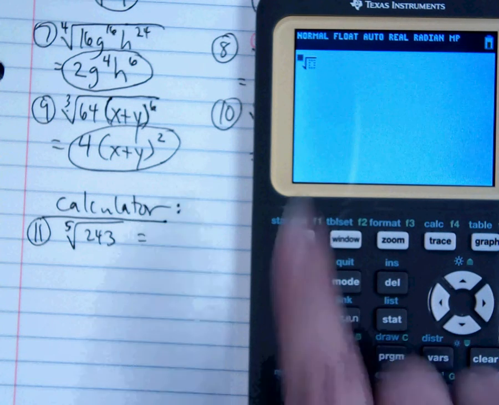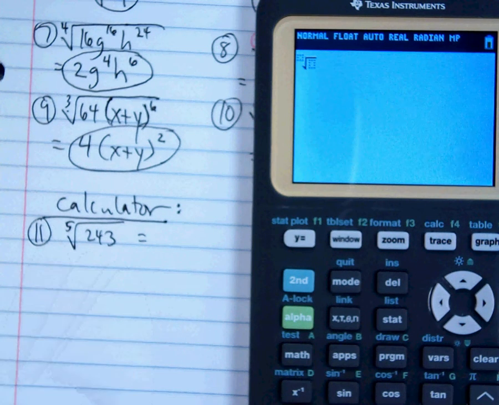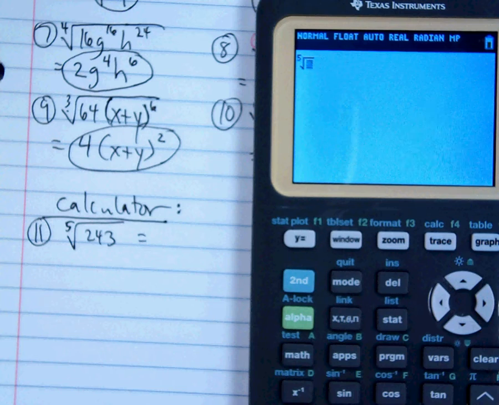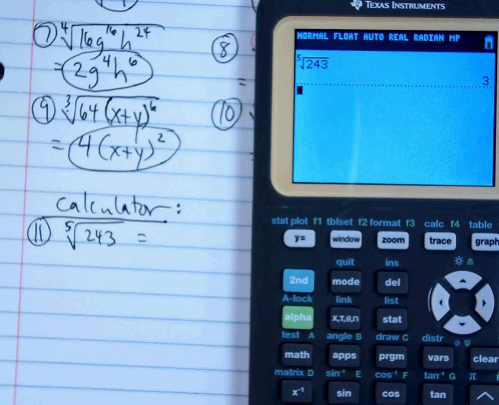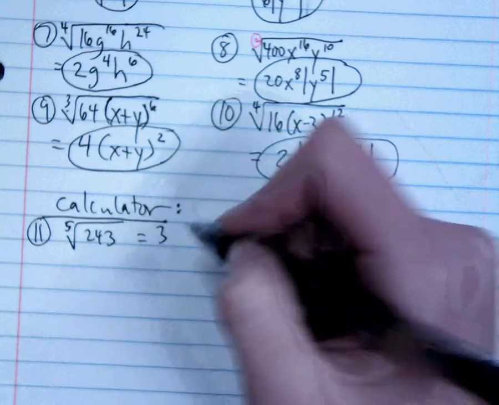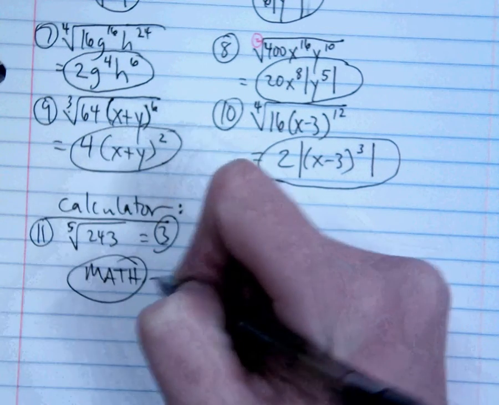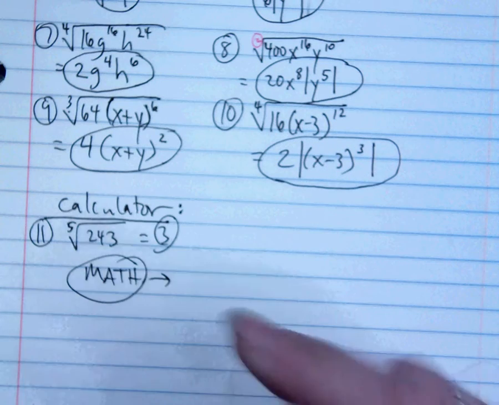I was going to say, if it doesn't have a blank there, you'd have to type in the number first. But since I want 5th root of 243, I just put my 5 there, 243 there. I can arrow out if I want to do some multiplying or anything else with it, but it's going to give me the answer in the end of 3. So again, where this is at is math, and then 5.